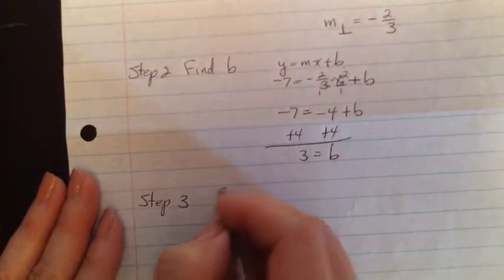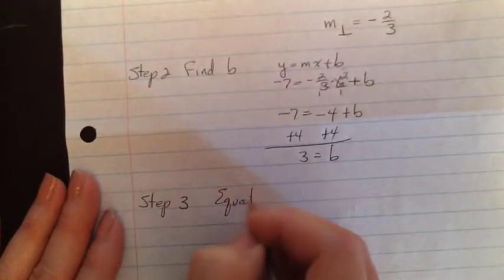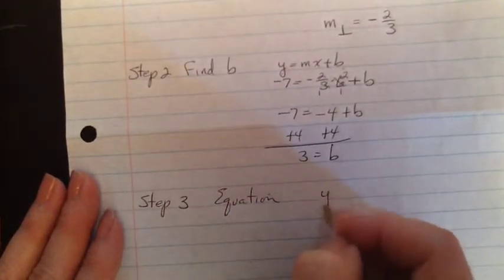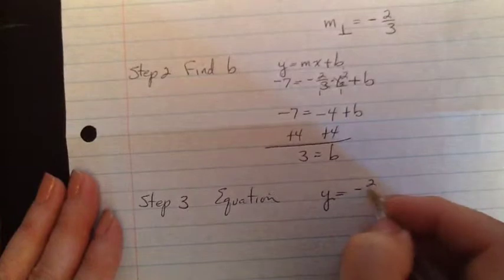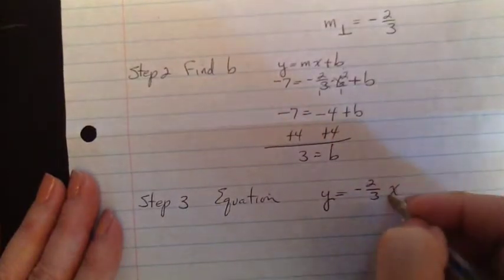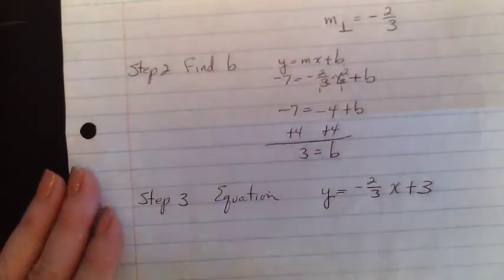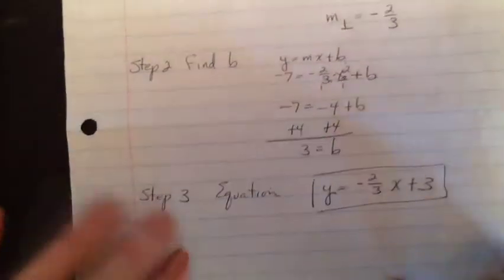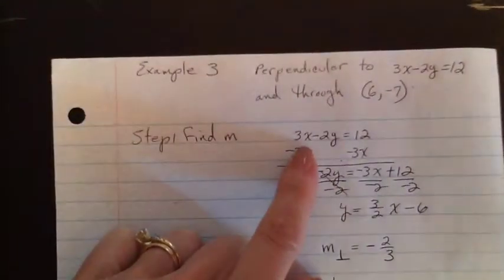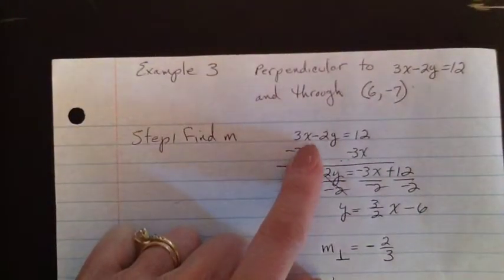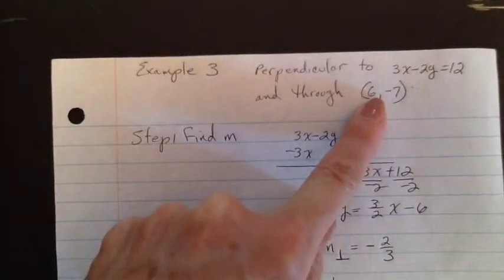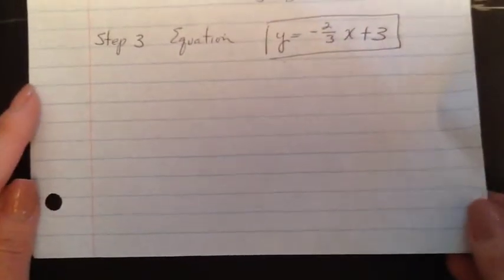And our final step is to write the equation. y equals -2/3 x plus 3. Okay, and that line is going to be perpendicular to our original line that we were given in the problem, and it will pass through that point. And we could go ahead and graph that and show you that, in fact, that is true.